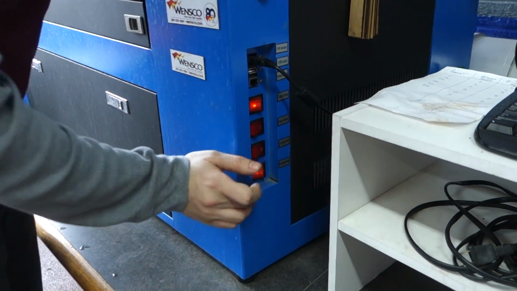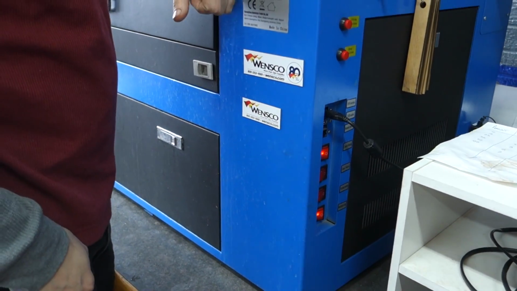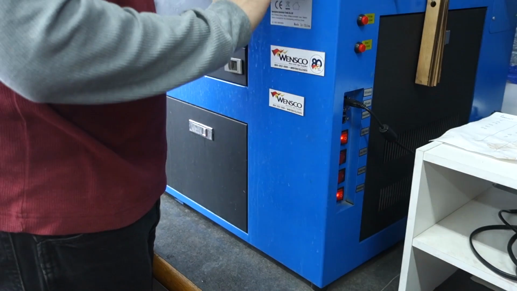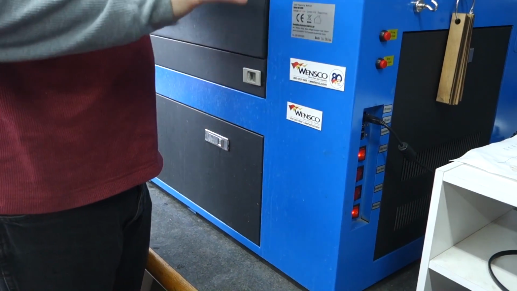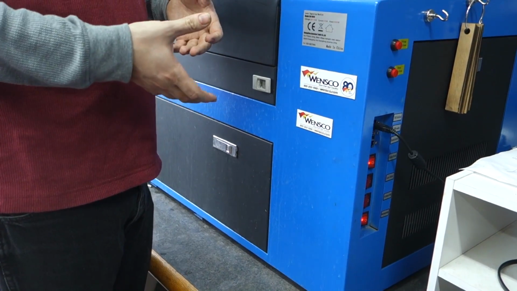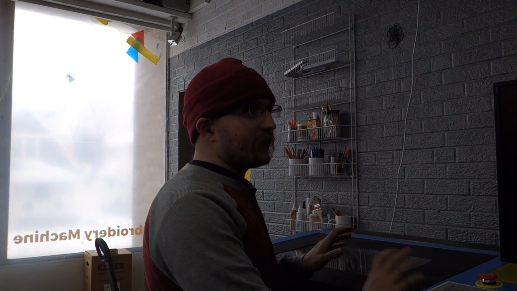Next up, we have the water pump switch. You want to have these 2 switches on at all times. When you get done with the machine, you're just going to leave them running. That way, the next person who comes and uses it, it'll be ready. Also, it makes sure there's a very low chance of the laser tube cracking or anything like that. It's just the safest option.